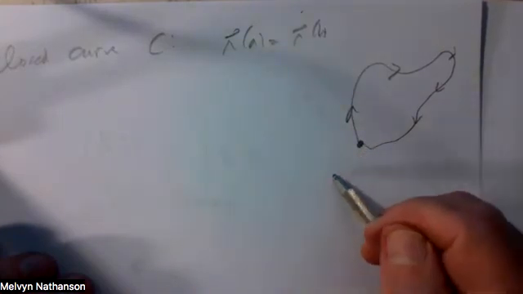And what that says is the following. Suppose we have a closed curve, C. In a closed curve, the starting point equals the endpoint. So if you have a curve that looks like this, you go along the curve, but you end up where you started. This is r of a, the starting point, equal to r of b, the ending point.